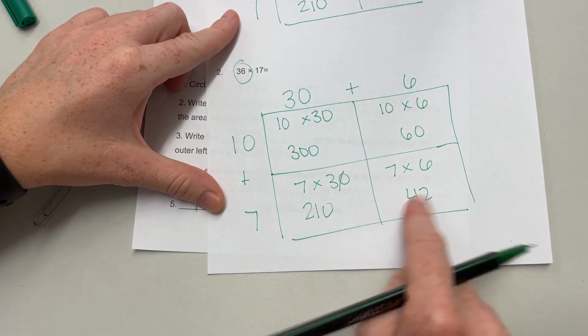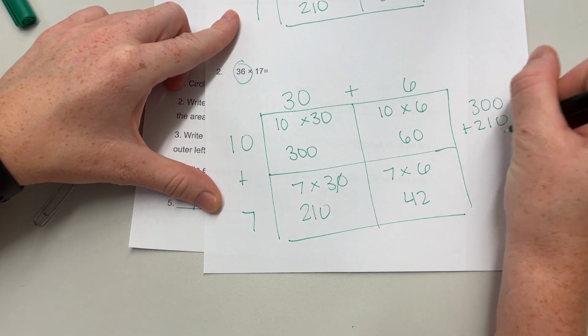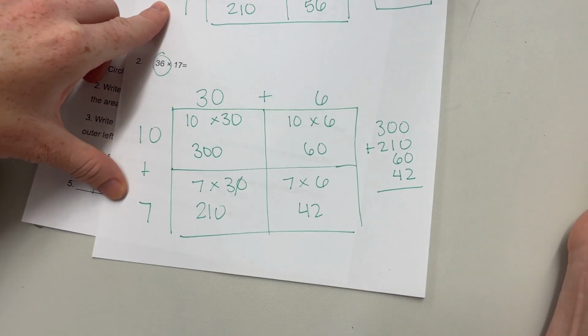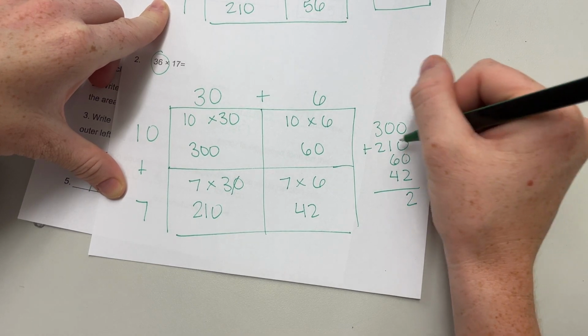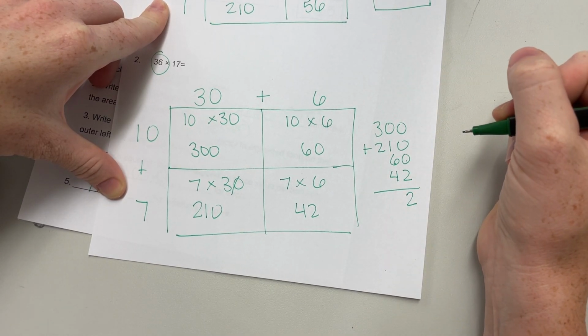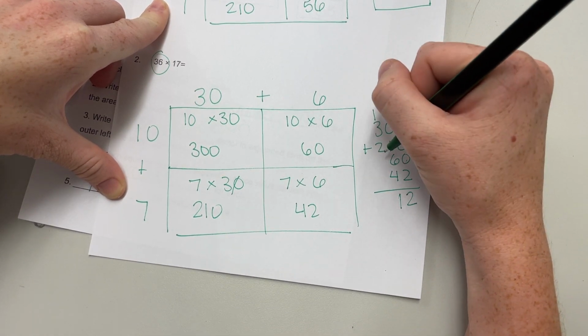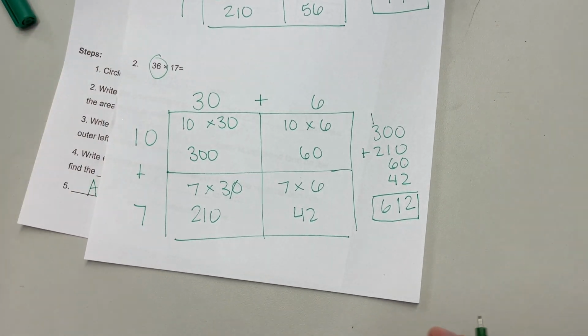Now I need to add my products. So 300 plus 210 plus 60 plus 42. Okay, 0 plus 0 plus 0 plus 2 is 2. 0 plus 1 is 1. Plus 6 is 7. Plus 4 is 11. 1 plus 3 is 4. Plus 2 is 6. So my answer is 612.